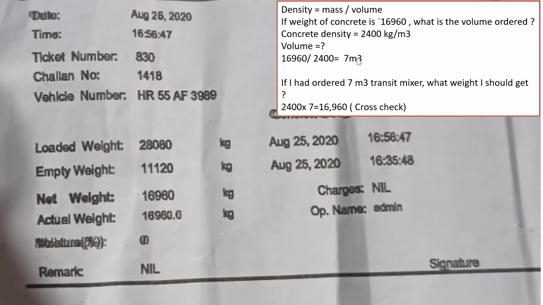I'll put it the other way around. Suppose you ordered 7 m cube of concrete, what weight should you get there? Again, it's a very simple calculation. I need to find the weight. I know the density of the concrete is 2,400 kg per cubic meter, and I know that I ordered 7 m cube of the concrete. So the calculation is very simple: 2,400 into 7 gives 16,960. It comes out to be 16,800 something.